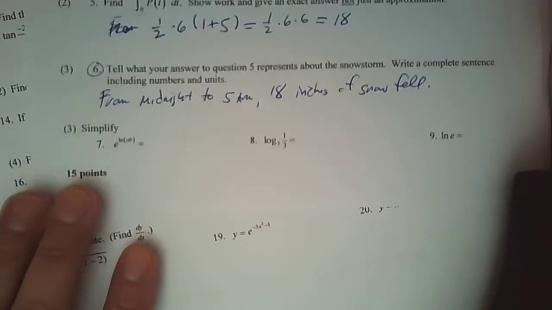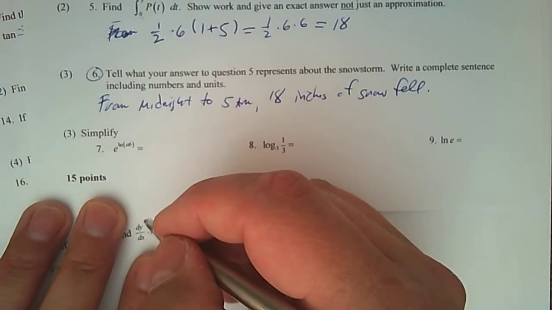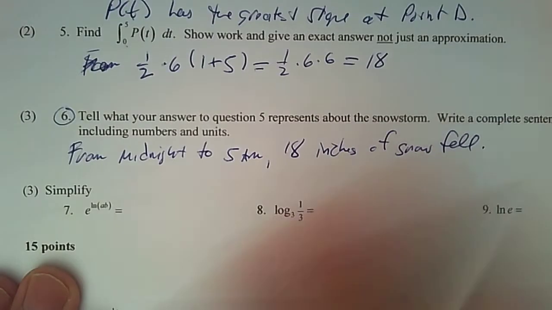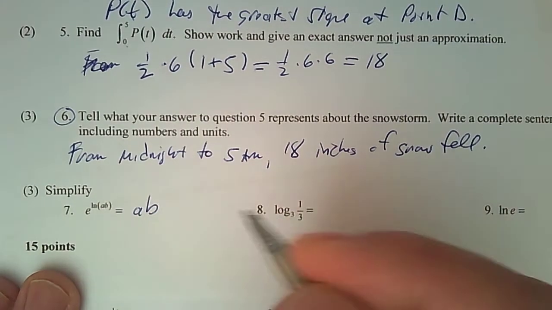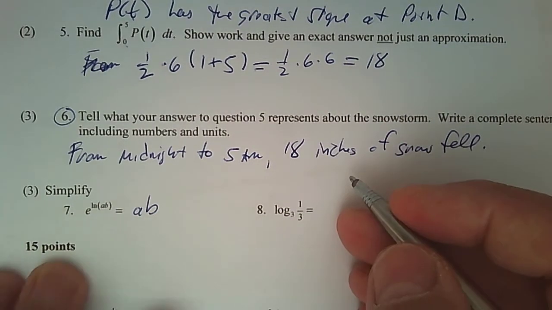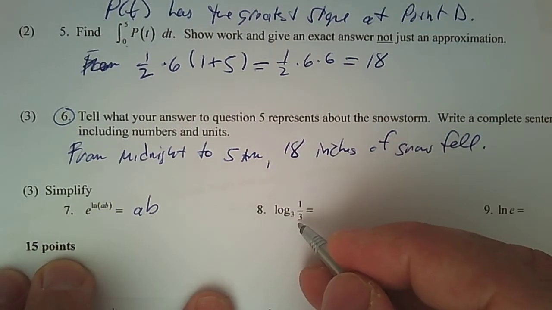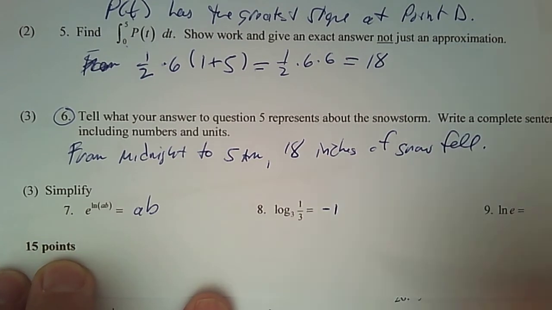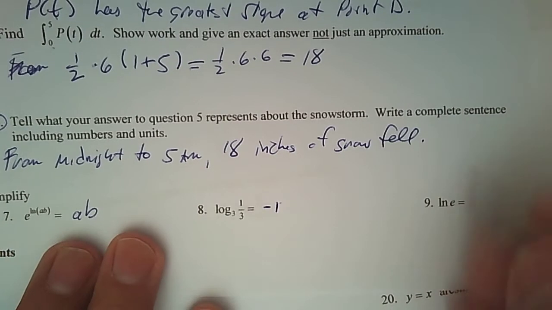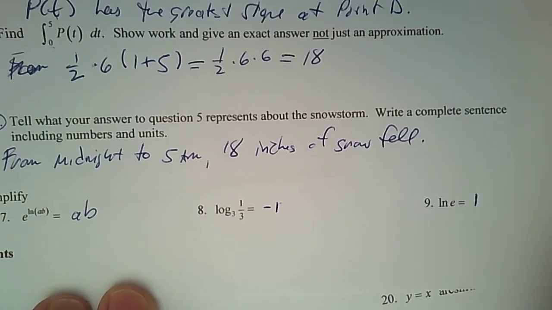Number 7. Can you simplify some logarithms for me? This is not even calculus. So let me zoom in. What happens to e and ln? They cross out and you just have AB. Here, can you just evaluate that logarithm? If the base is 3, what must the exponent be to get 1/3? So 3 to the -1 is 1/3. And again, ln e, they cross out and leave you just with 1.